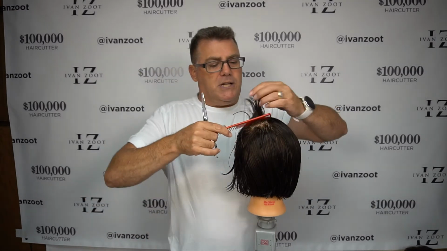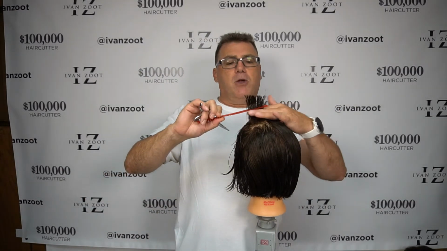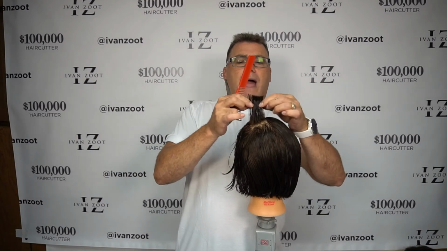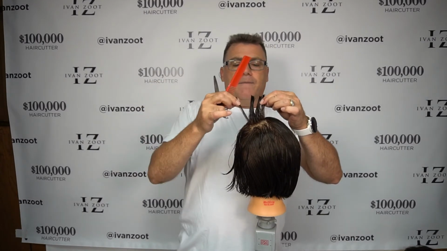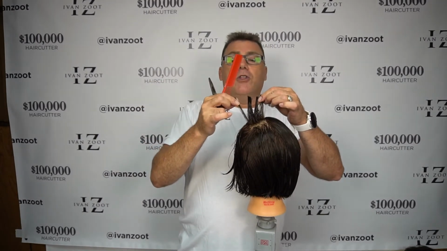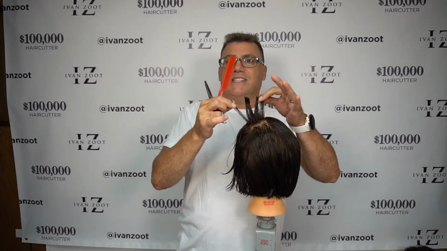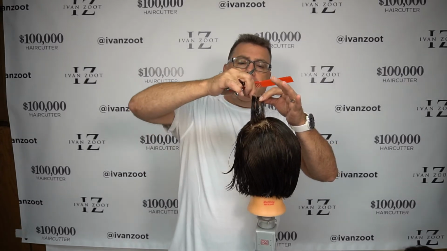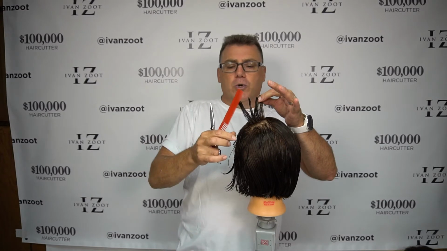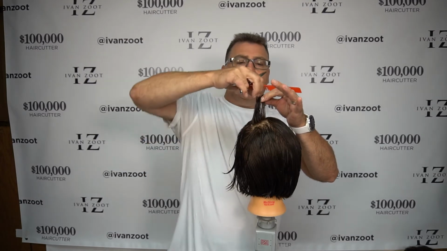What you'll notice here is that because this hair traveled to the guide, it's going to be slightly longer. The shorter of these two pieces is the stationary guide piece. The hair that moved over to the stationary guide is therefore slightly longer.